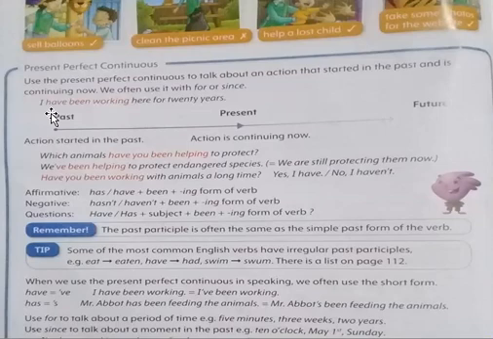Also, you can understand it like this. Past: the action started in the past. Present: the action is continuing now. So for such actions which started in the past and are continuing now, we use present perfect continuous. Now, how do we make present perfect continuous?